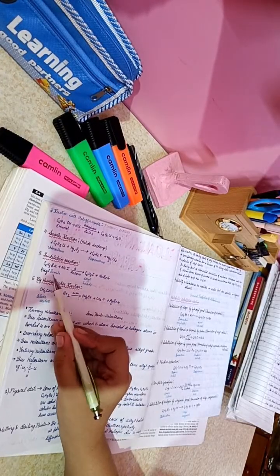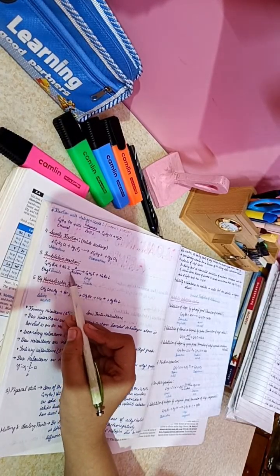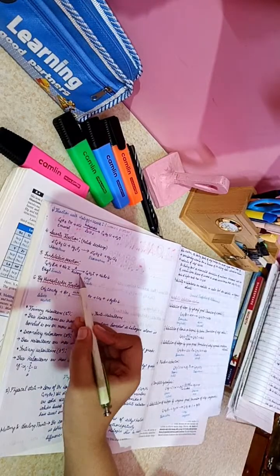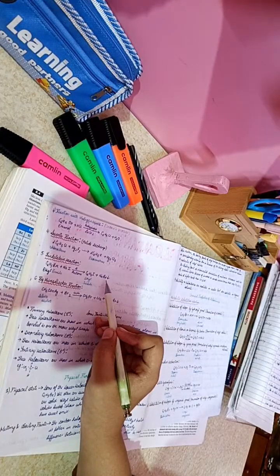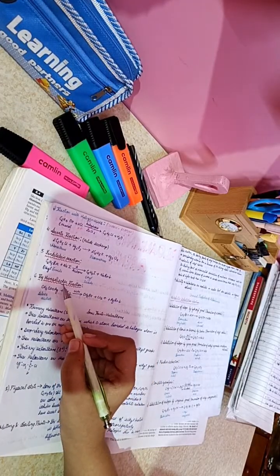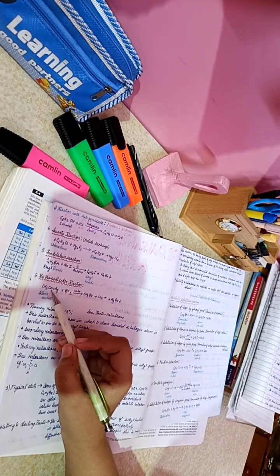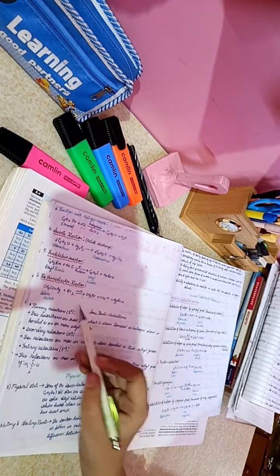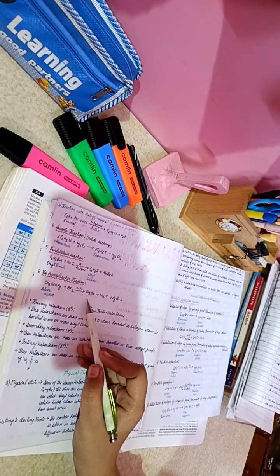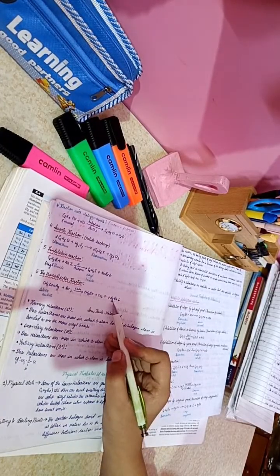Finkelstein reaction: C2H5Br plus NaI in acetone gives C2H5I plus NaBr. Hunsdiecker reaction: CH3COOAg plus Br2 in CCl4 gives CH3Br plus CO2 plus AgBr.